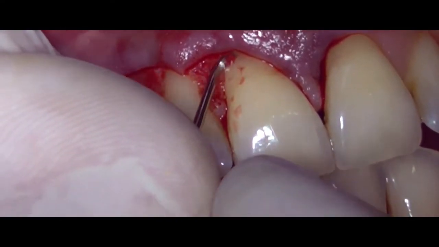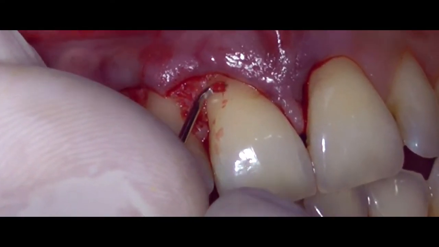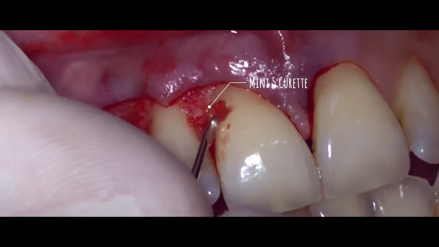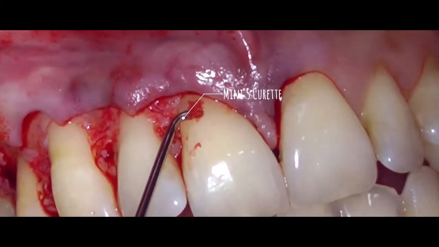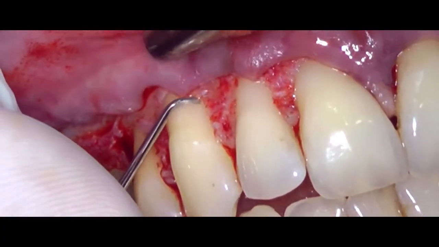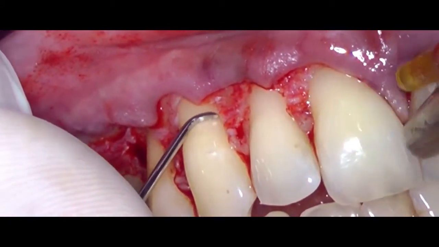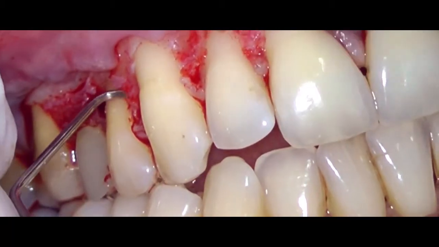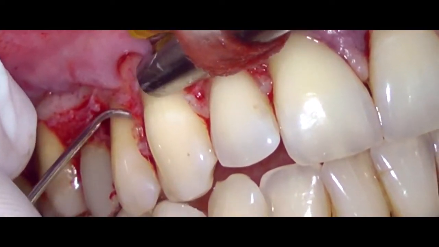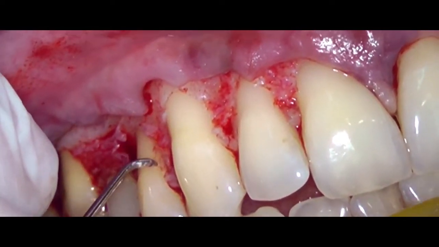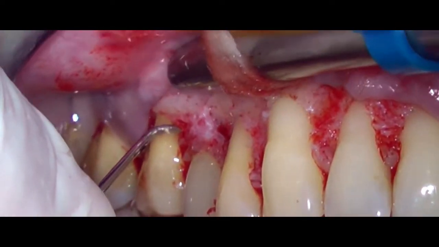You can see me now scaling the root surfaces. We use mini 5 curettes and attempt to keep the scaling limited to the area of the root that has been previously exposed. We don't want any damage to the precious connective tissue fibers that insert to the root cementum.